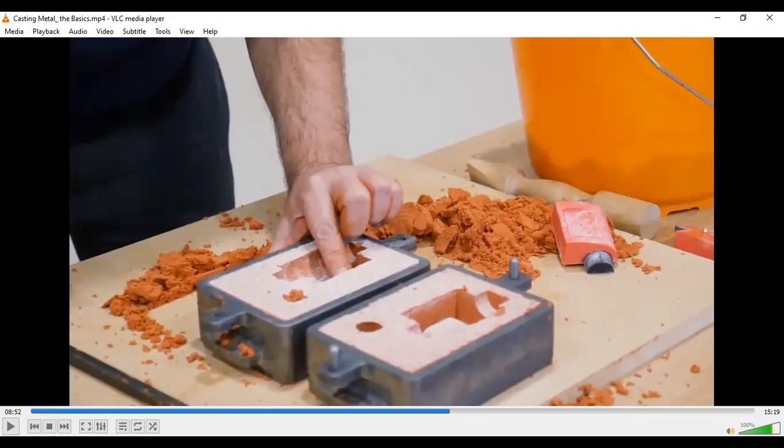We have to take all that into account so that the pattern size can be decided, so that your final part is as per your design specifications, considering shrinkage and this ramming that we are doing, and there are many other allowances.